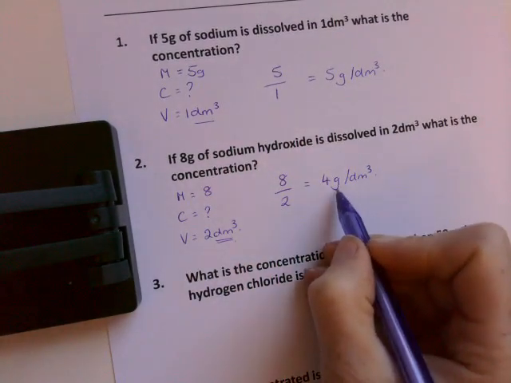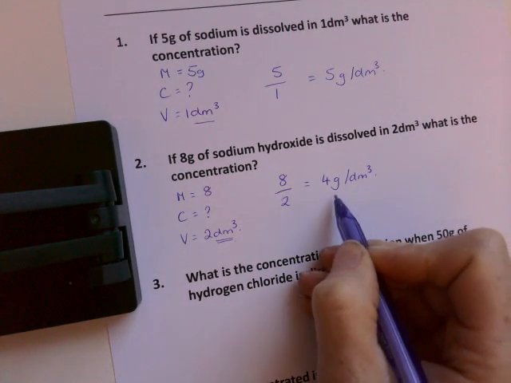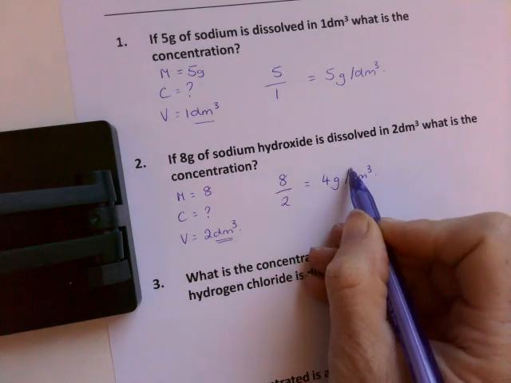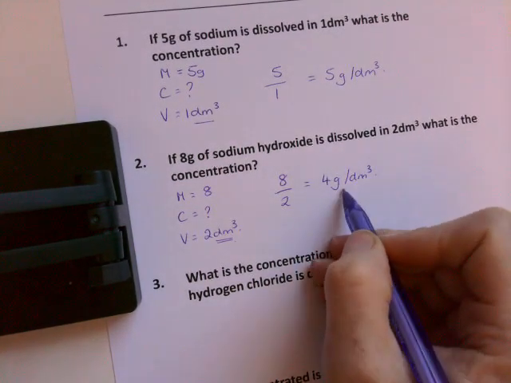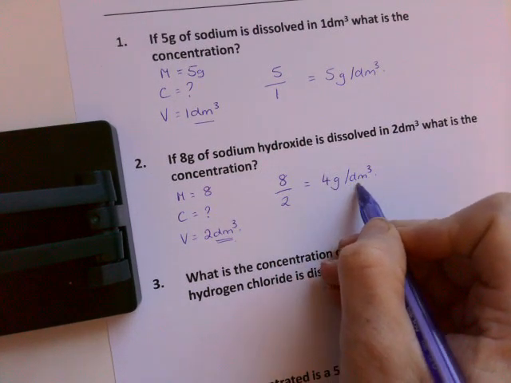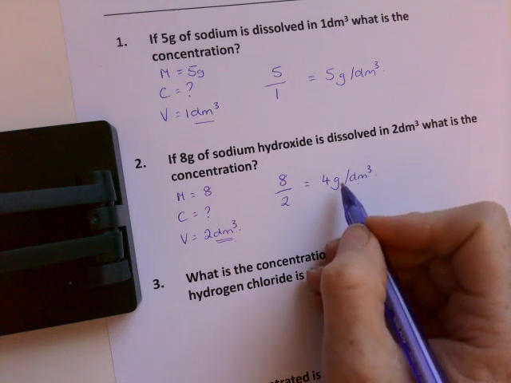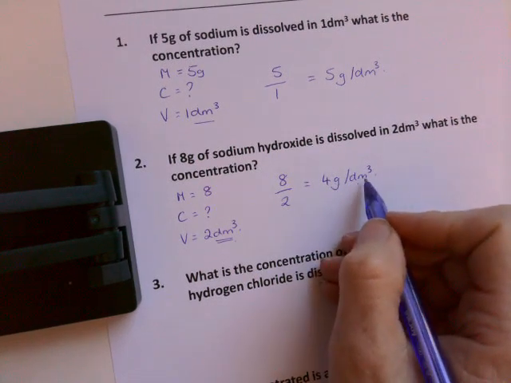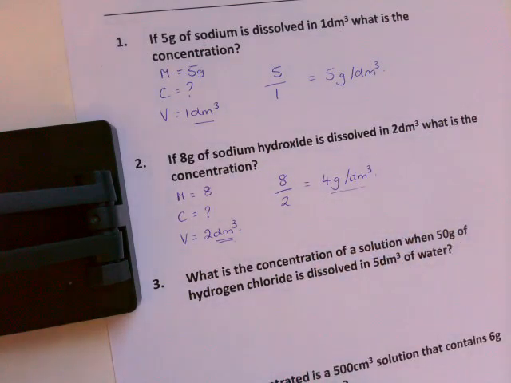Now, don't forget that the unit actually gives you a clue as to what it is that you've calculated. So your grams is your mass. This slash is a divide, isn't it? So per decimeter cubed means you've divided your mass by your decimeters cubed. Don't forget that any units that you see with a slash, you do by dividing the two values. So that's a really good clue in terms of the units.